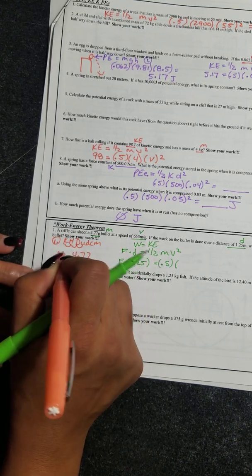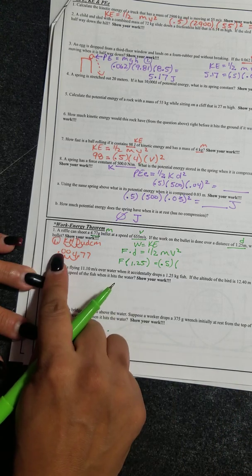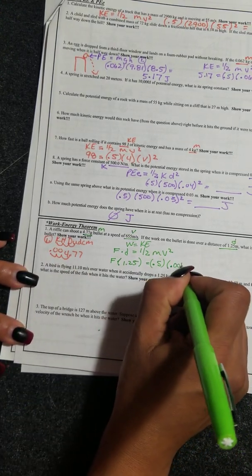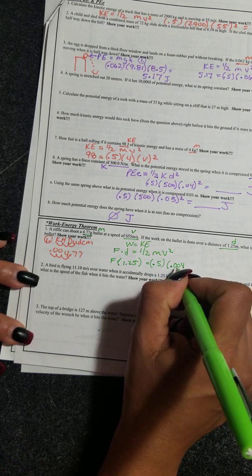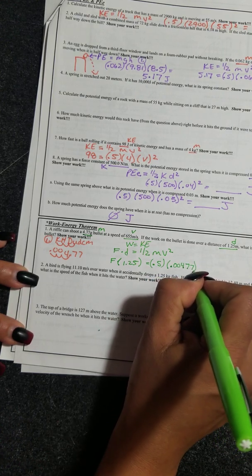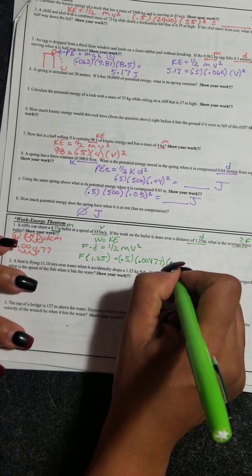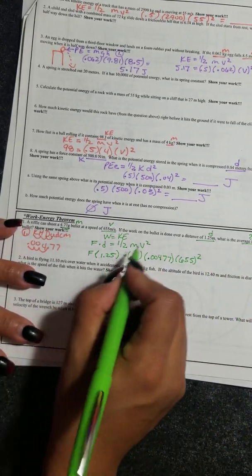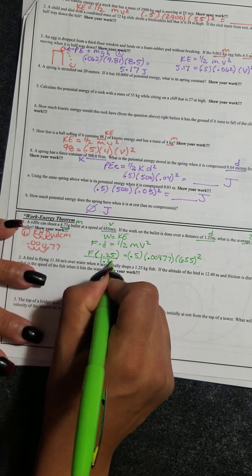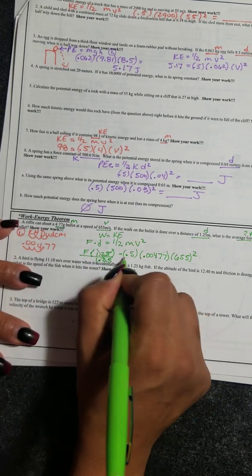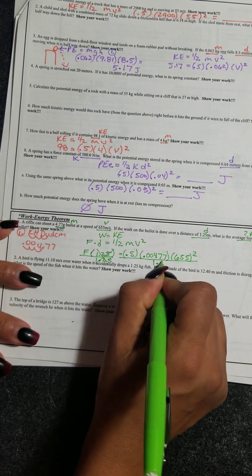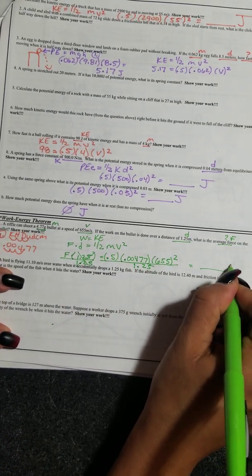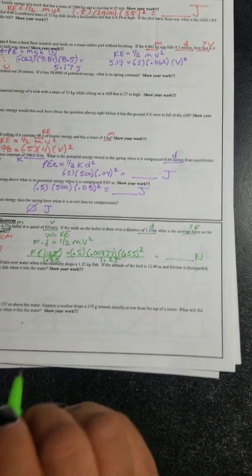It's 0.00477, sorry, not 0.0077. So 0.00477 times the velocity of 655 squared, divided by 1.25. Go ahead and find your answer, and the SI unit is a Newton.